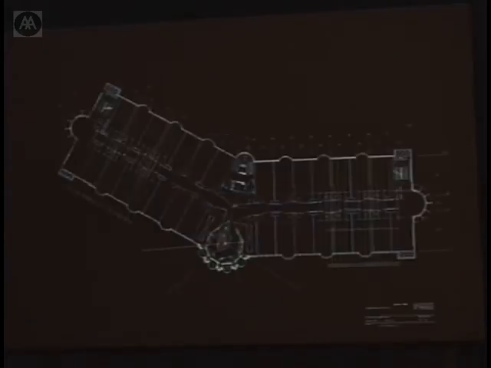Now we're showing a recently completed project, which is Hotel Puerta América, which is one floor out of 13, and they have all been given to different architects. So it was quite a good exercise for us, and also good to be in touch with what other people are doing.